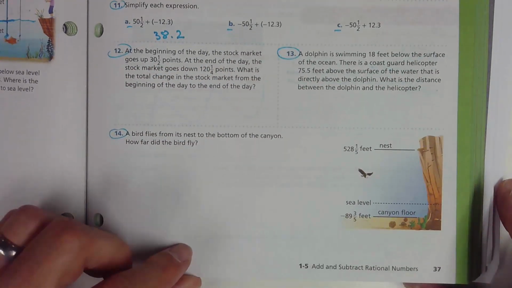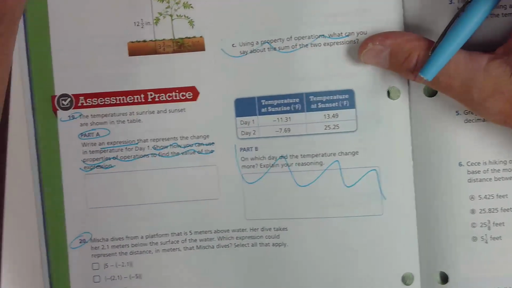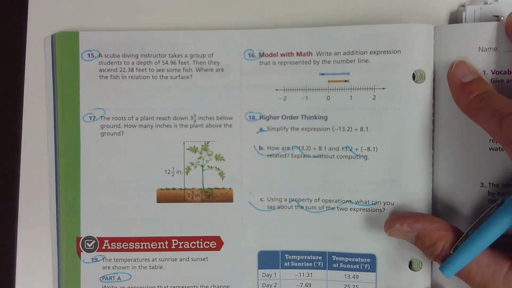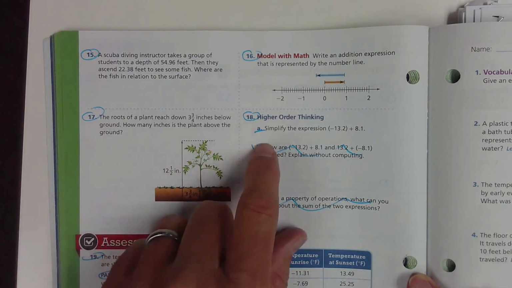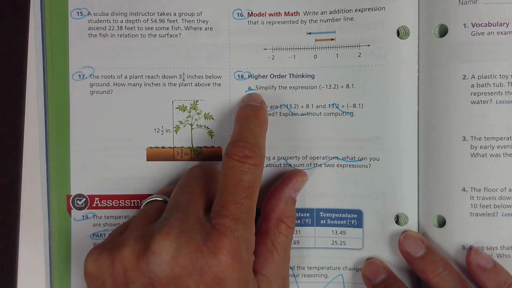12, 13, and 14, circle those. Turn to page 38. I want you to do 15, 16, 17, and 18A I want you to do.